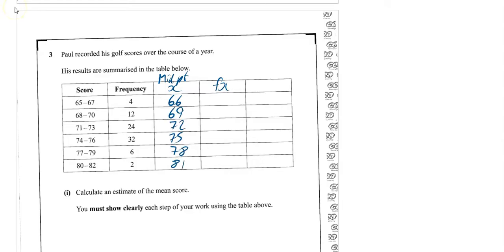Okay, so they're all filled in. The next column, the fx, is just your f column times your x column. So the first one is 4 times 66, which is 264. The next one's 12 times 69, which is 828. 24 times 72, which is 1,728. 32 times 75, which is 2,400.